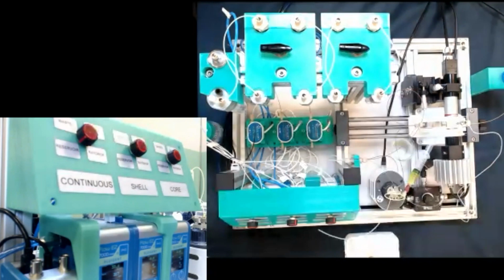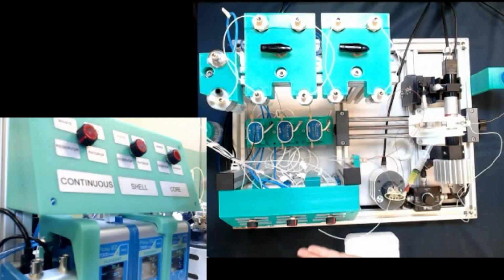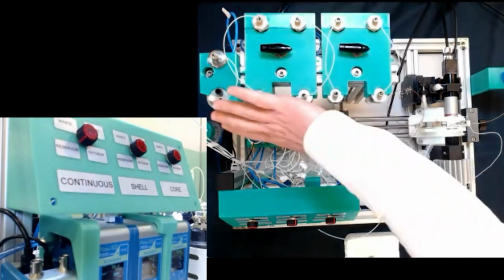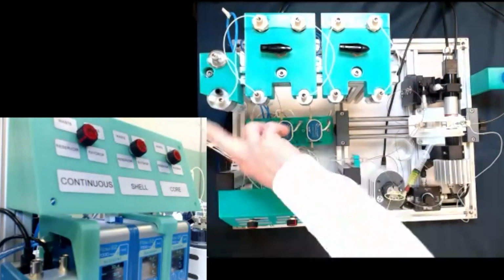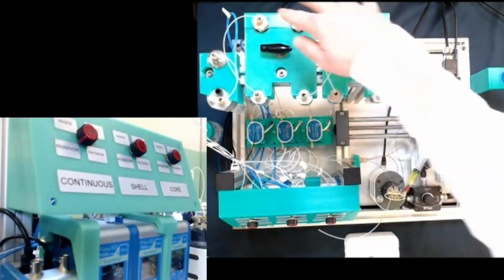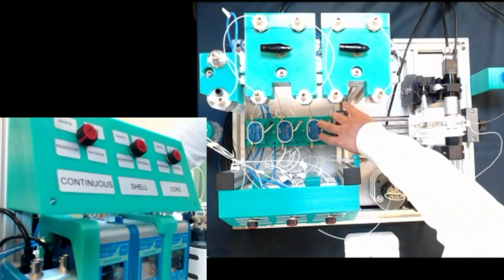So here you have the Raydrop platform. On the left part, you have the 3D installation, I would say, with the pressure controller at the bottom here. You will have then the reservoir, so continuous phase reservoir, shell phase reservoir, and core phase reservoir. You then have filters in the back. You will have then flow meter here.